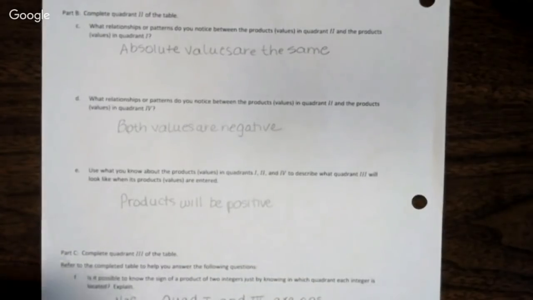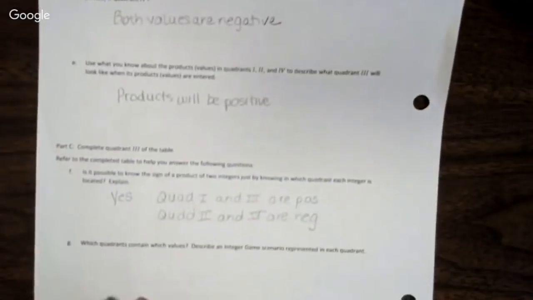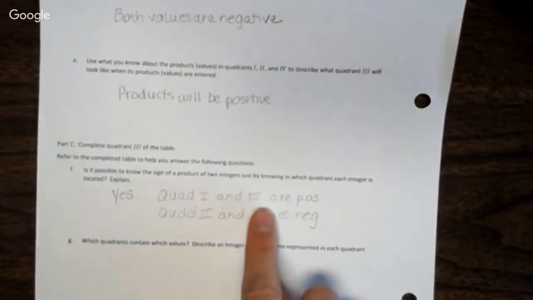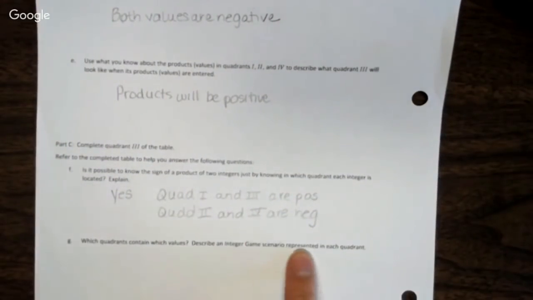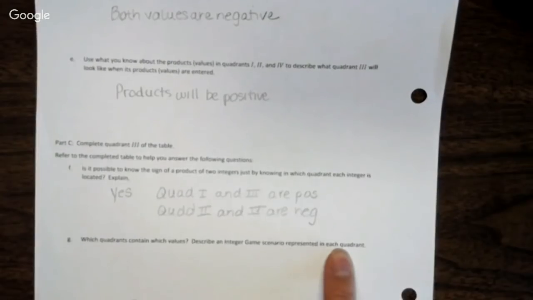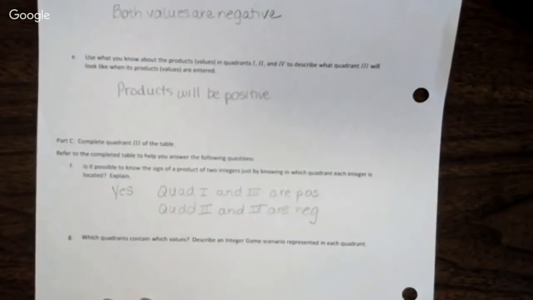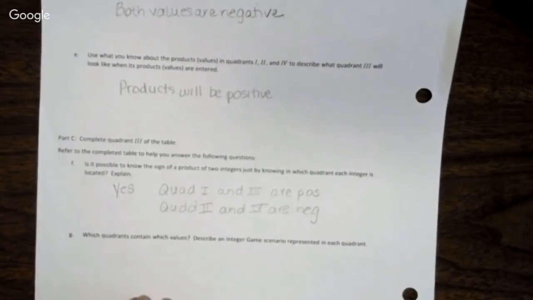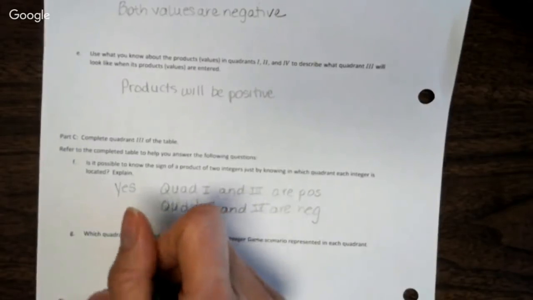So which quadrants contain which values? Well, that's what we just talked about right here. It says, describe an integer game scenario represented in each quadrant. That's talking about picking up positives, removing negatives would give you a positive. Picking up negatives, removing positives give you a negative. So let's talk about that.